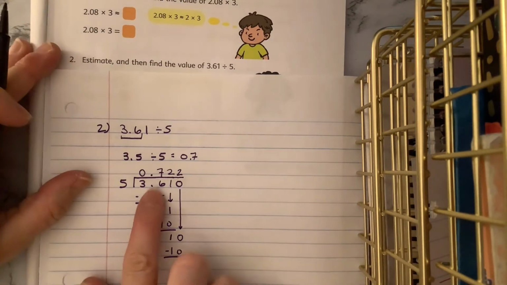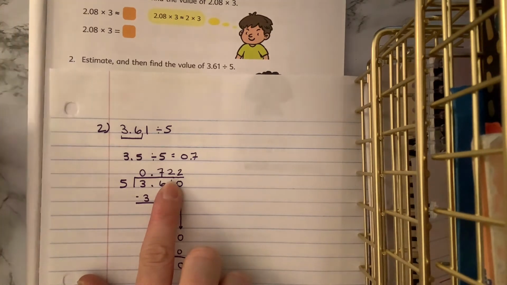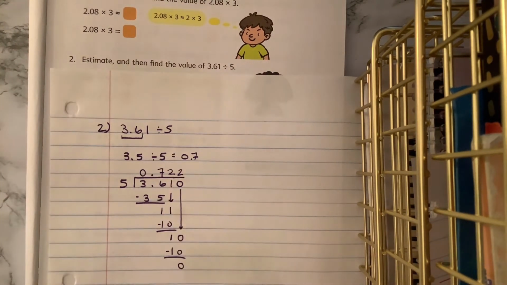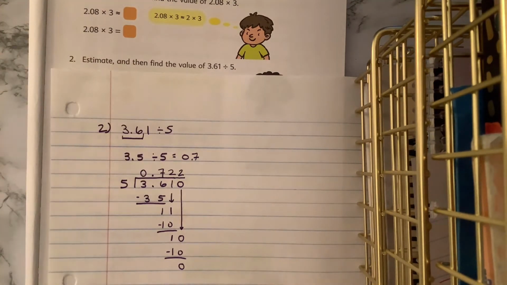So our exact answer here is 722 thousandths, and we refer to our estimate and say, yeah, that works. I think our decimal point is in the right place. And again, this is our fail-safe at the end to help us figure out if we've placed our decimal point incorrectly.